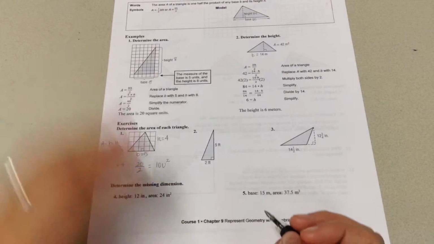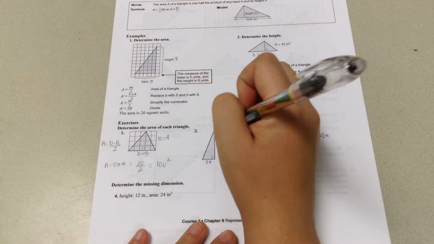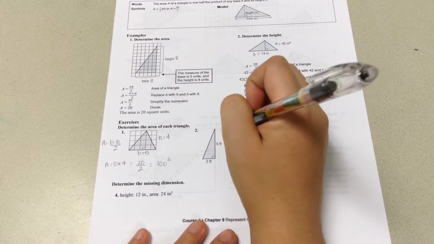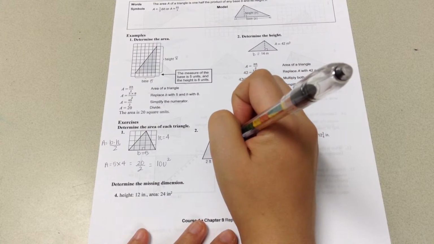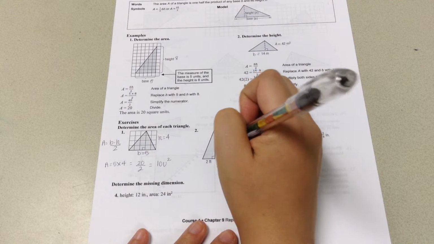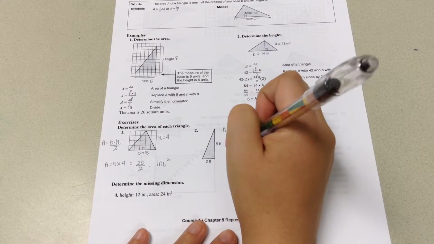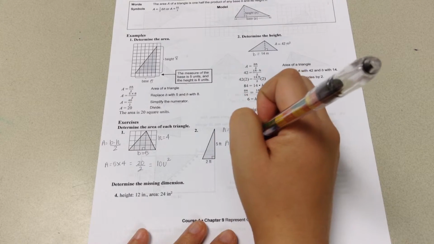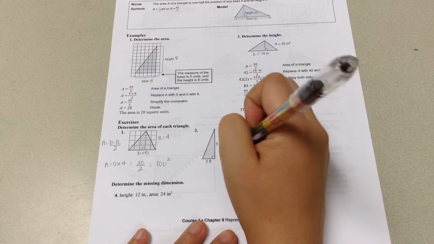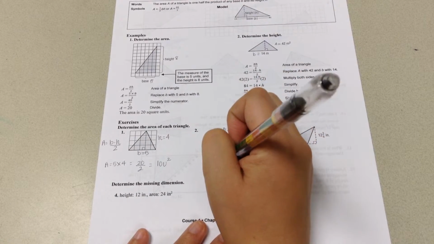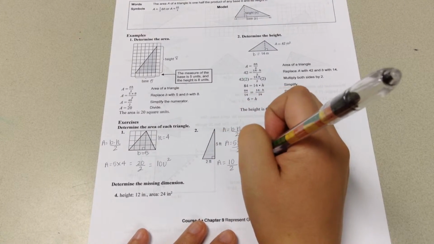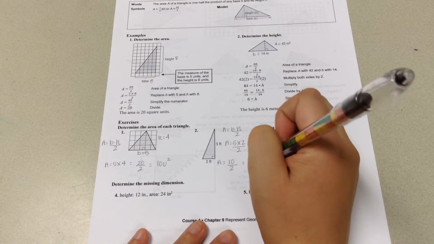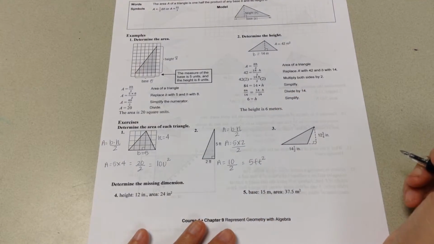For number 2, again, area is equal to base times height divided by 2. So area is equal to 5 times 2, which is 10. So area is equal to 10 divided by 2, which is going to give me 5 feet squared.